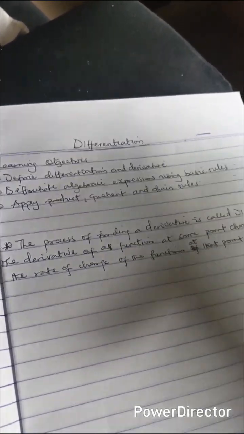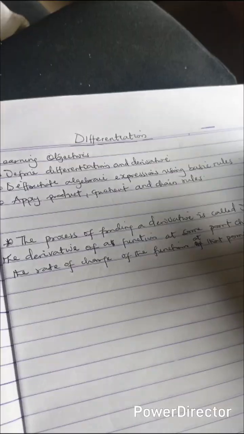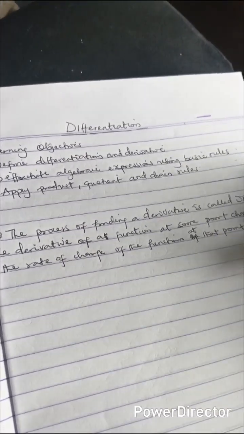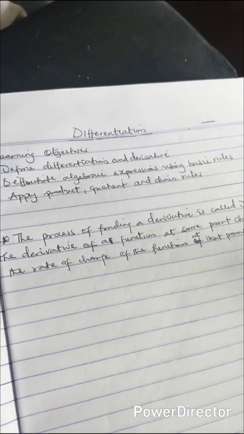Today, we'll be discussing differentiation and its application. We are going to take the classes in phases. We'll first of all discuss differentiation and then the application will follow.